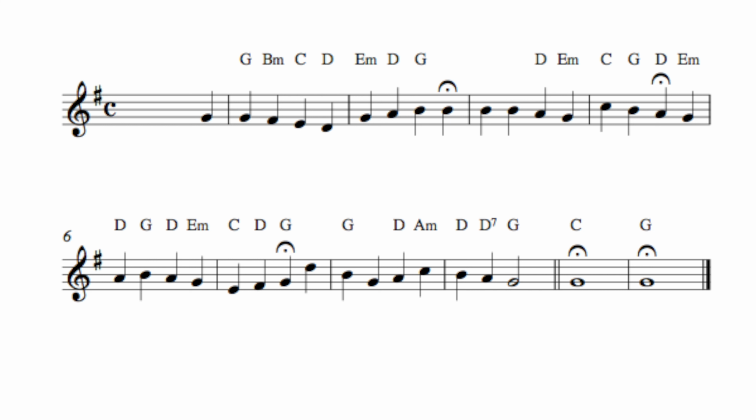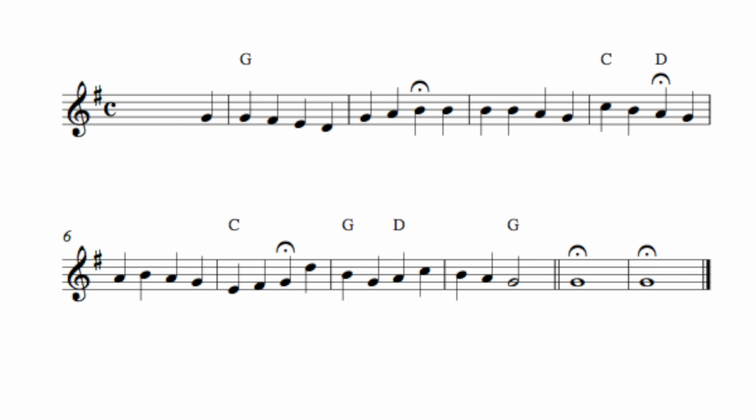But you can simplify it, just as we did at the beginning when we played it with many fewer chords, and it still sounded okay. So you can get as simple or as complex as you want when you're adding chords to a melody like this. So there you go. Now you have some methods whereby you can add chords to a melody.